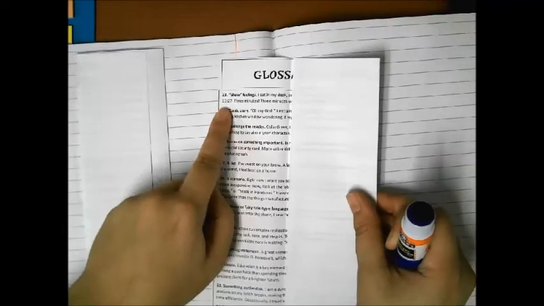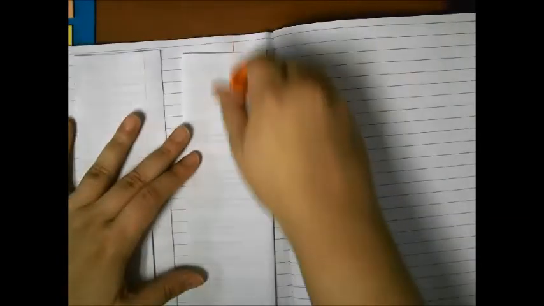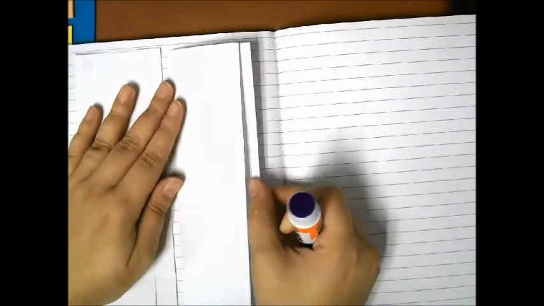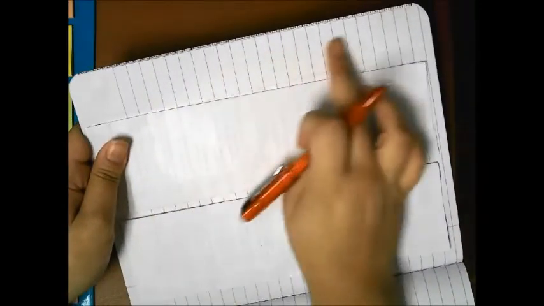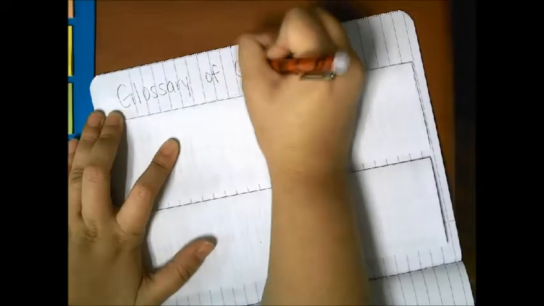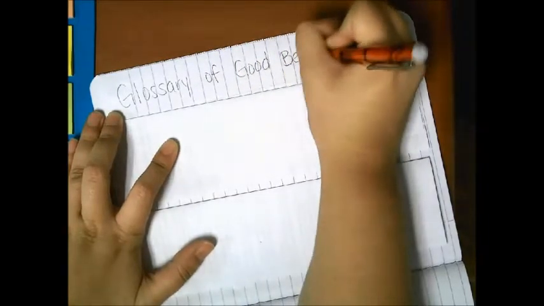The other one starts in the 20s, I believe it's 23. You are going to be putting glue on the back of that as well, and you're just going to glue it right next to the first one that we just glued in. So go ahead and glue that in. And so now you should have left some space on the side for you to write your title. Just like we did on the previous page, we're writing our title in the margin on the side sideways. So for this one, you're going to be titling it Glossary of Good Beginnings.